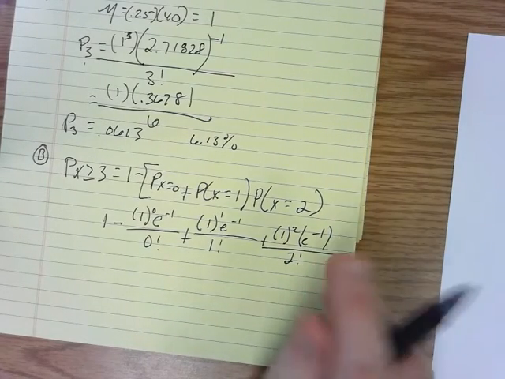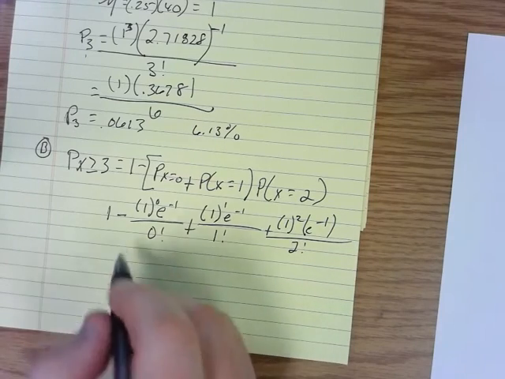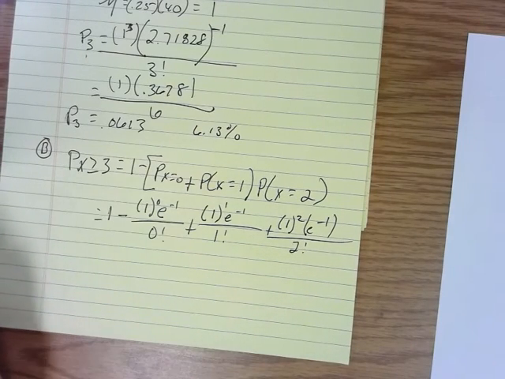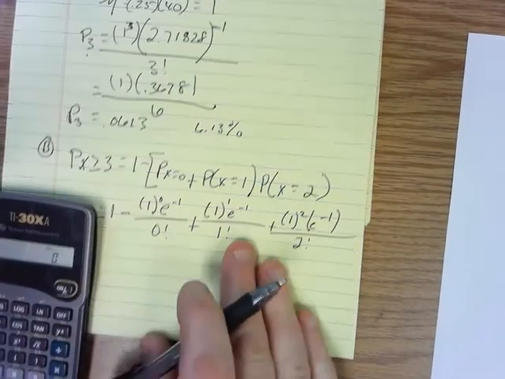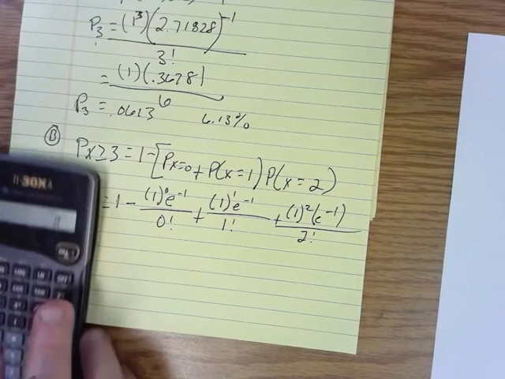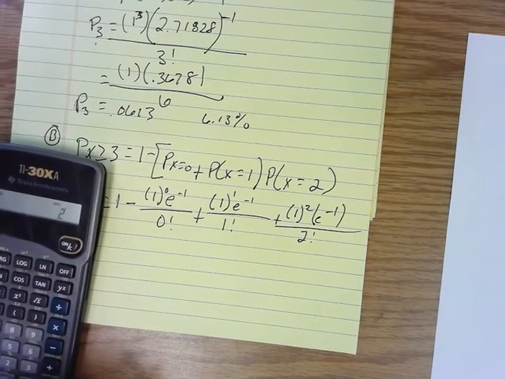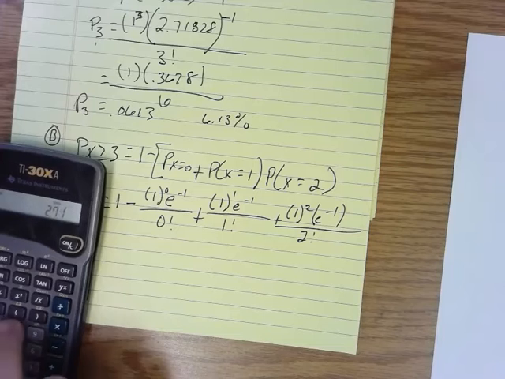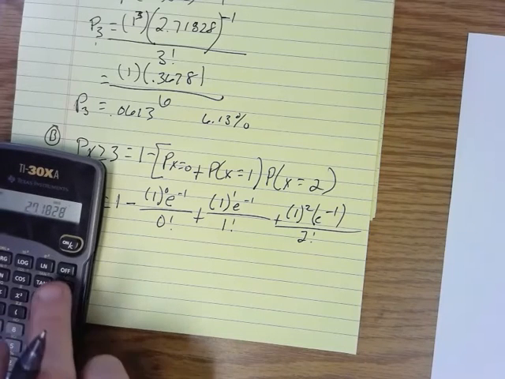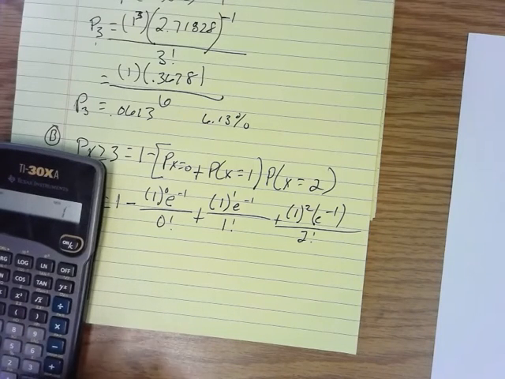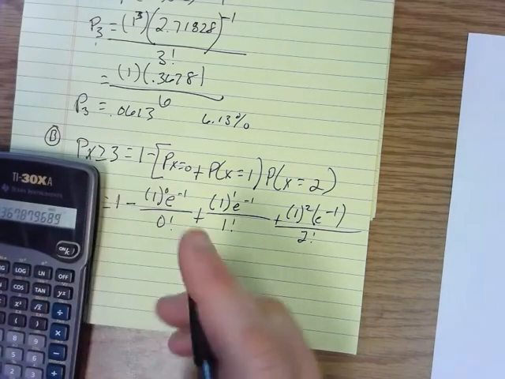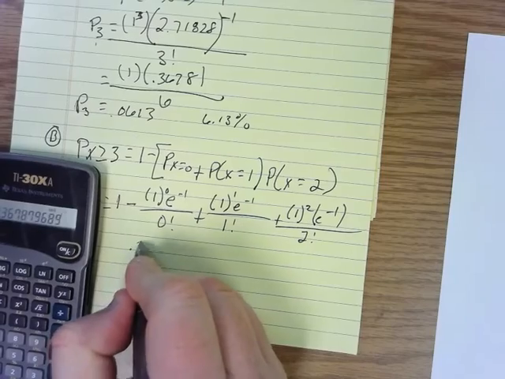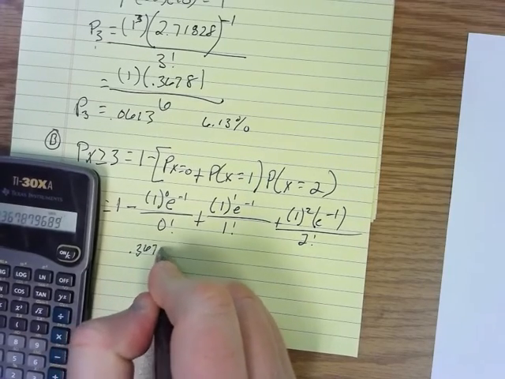You are correct. Alright, so I'm going to do a few of these. So our first one is going to be 2.71828 to the negative 1 equals 0.3678.